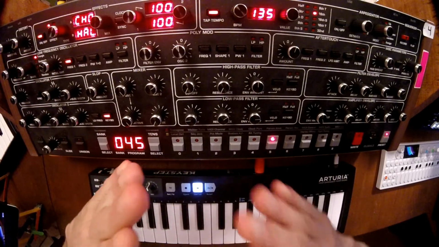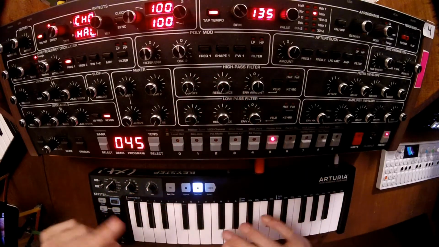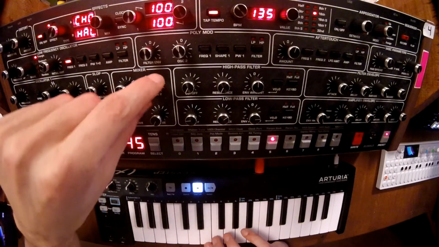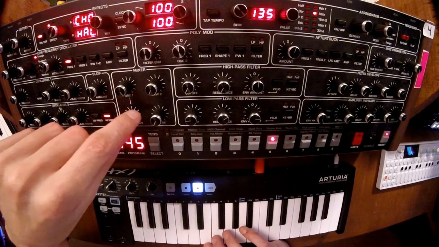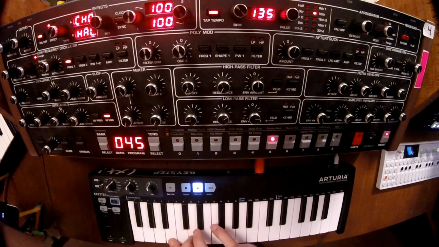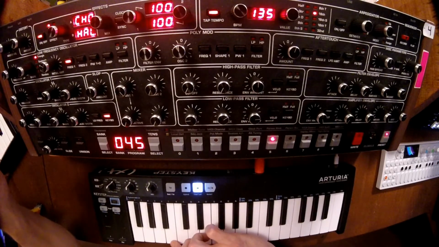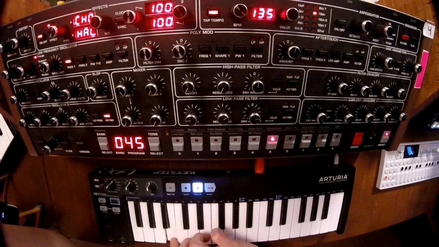So in the form of a triangle, it's going to modulate the frequency of oscillator number 1. And then I'm going to go ahead and bring up the amount so that you can hear the difference.